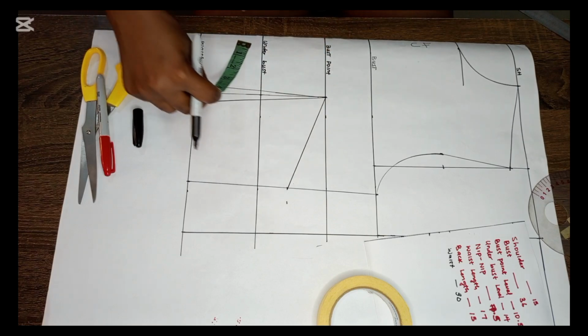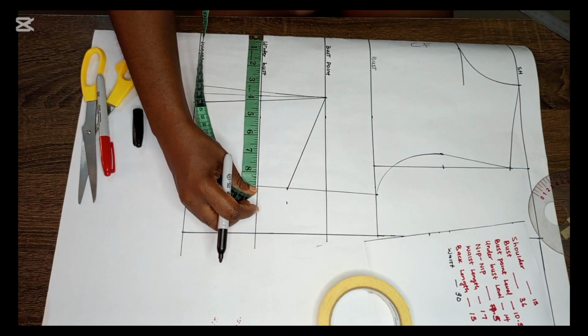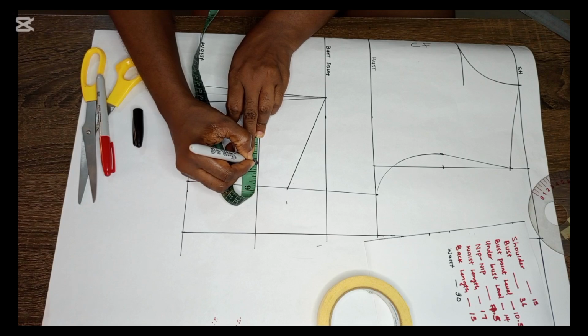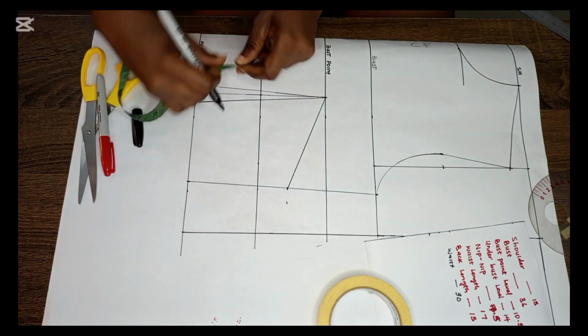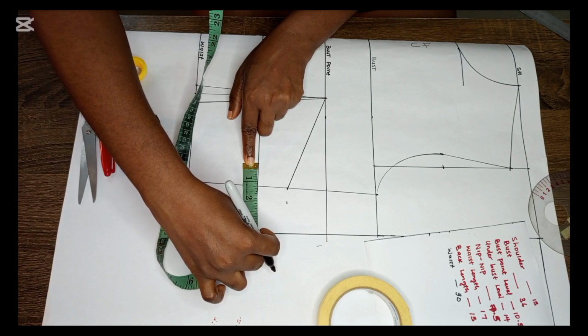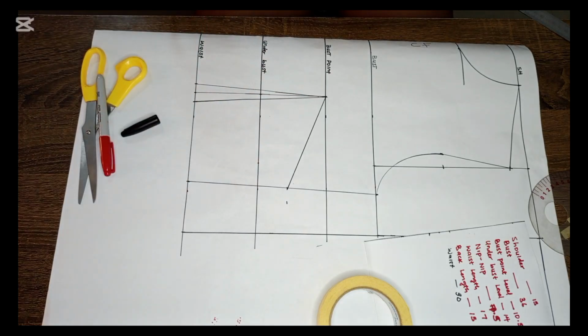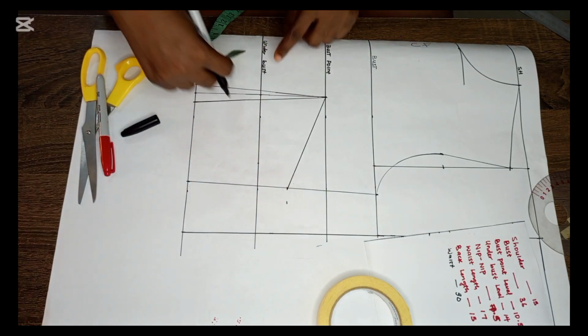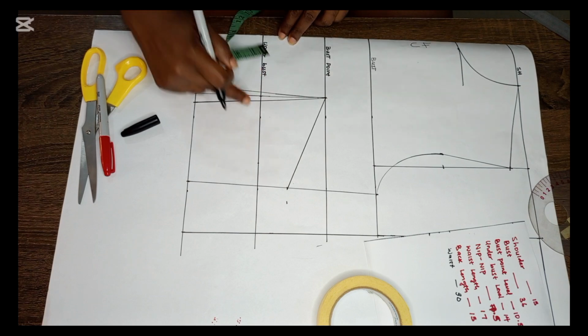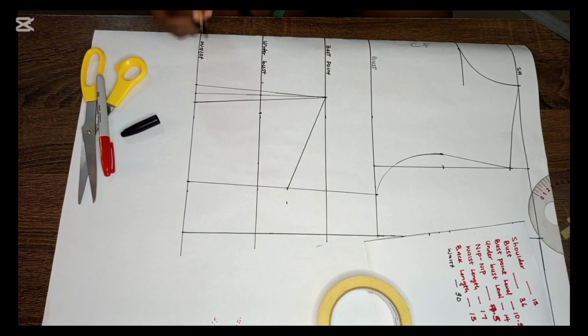The under bust circumference is 30. 30 divided by 4 is 7.5. So this is 7.5 here. Then I'll check what I have left. What I have left is 1 1/4. So what I'll do now, I'll put half an inch on this side, then the remaining I'll put on this side. Then I'll use my French curve and curve these 2 points.